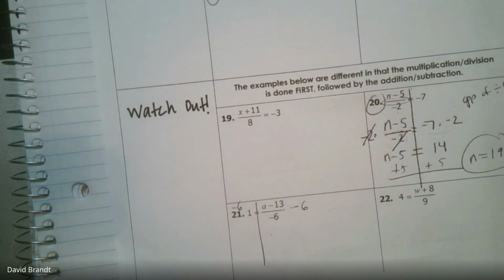All right, we have finished 1-step and 2-step equations. Let me switch my camera over. You're ready to start practicing those now, and I'll be around to help.